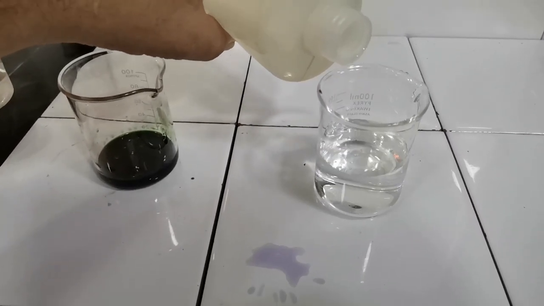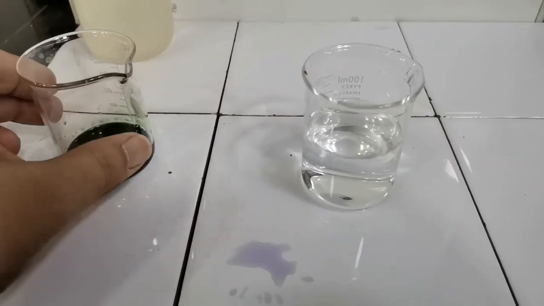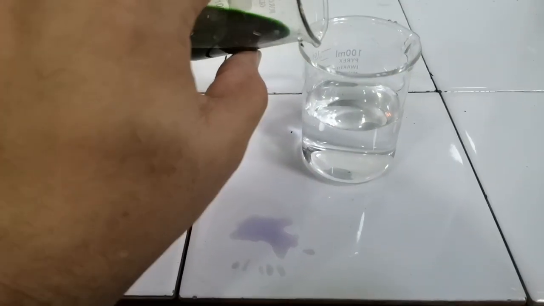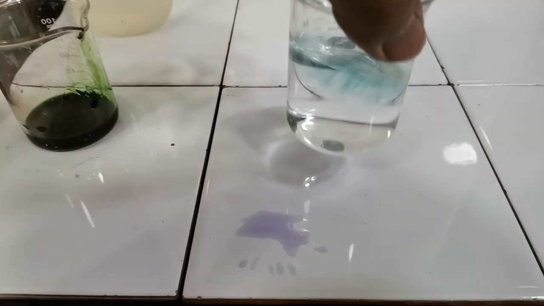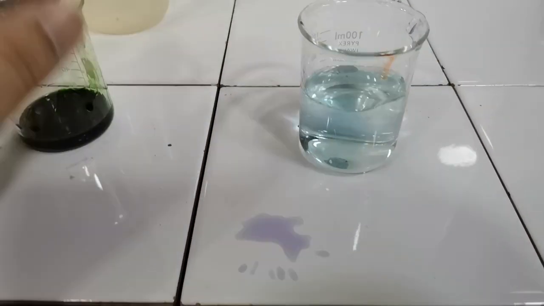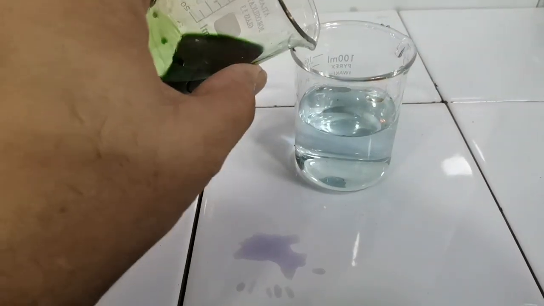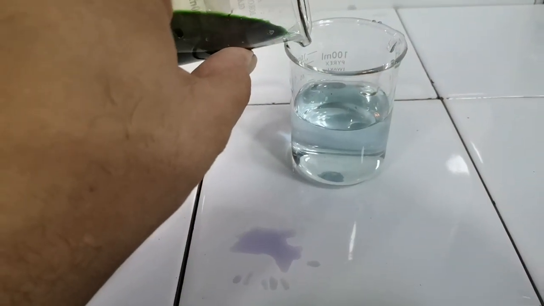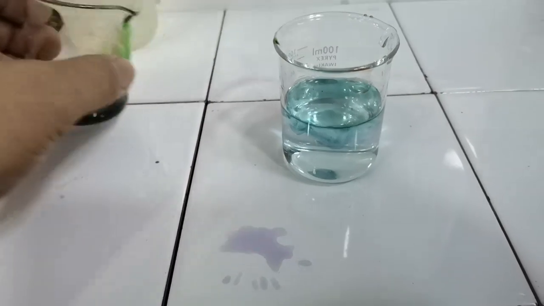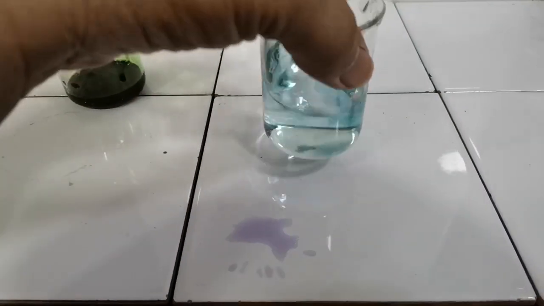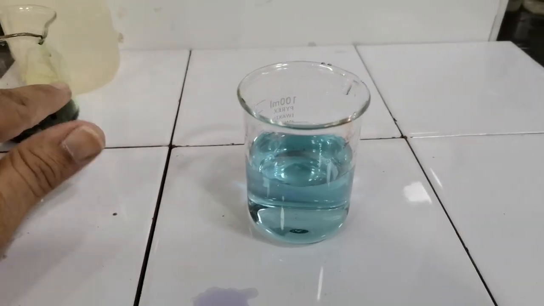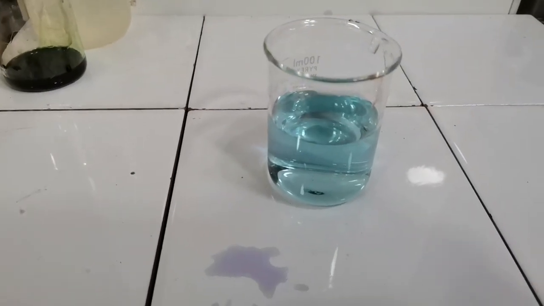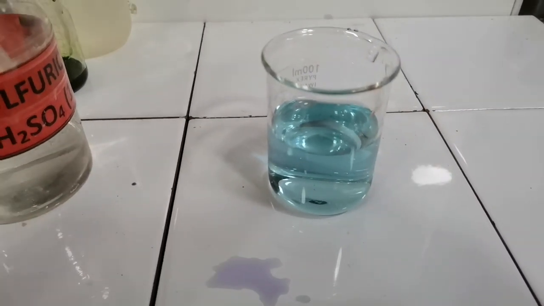So I've added distilled water to half my beaker and I'm adding a very small quantity of universal indicator solution. As you can see, the color of the distilled water has slightly turned to green. Adding just a couple more drops. Okay, this is a blue-green color of the universal indicator in distilled water.